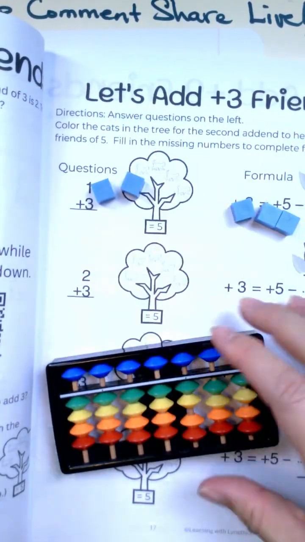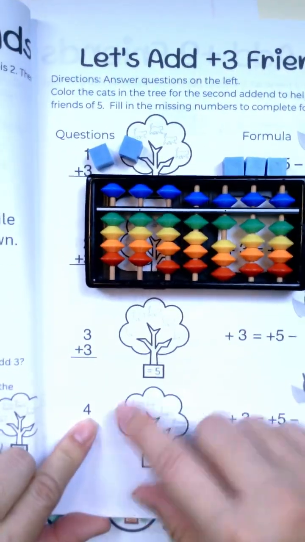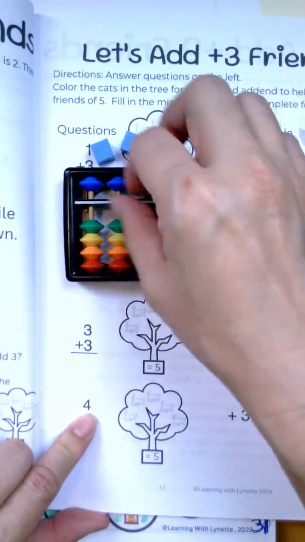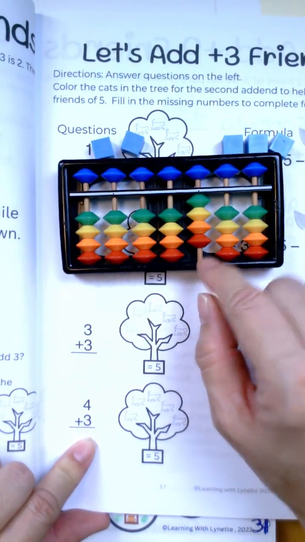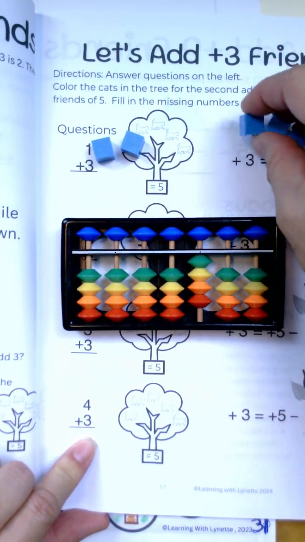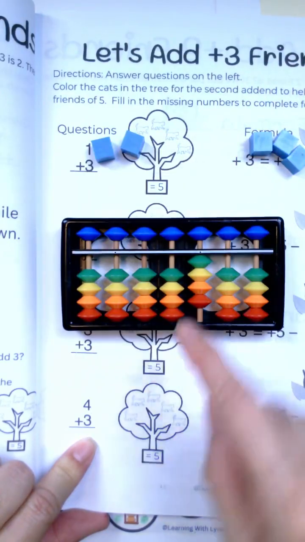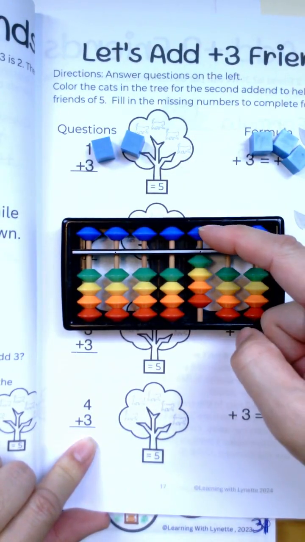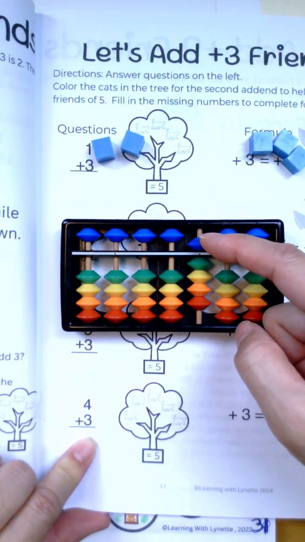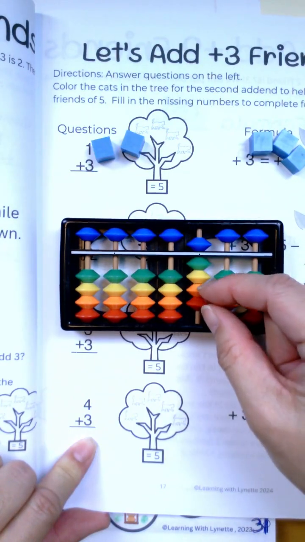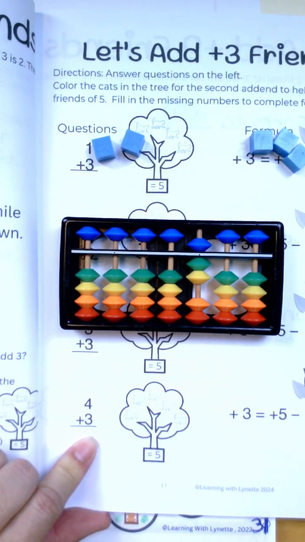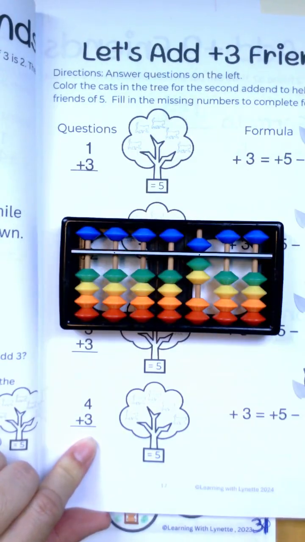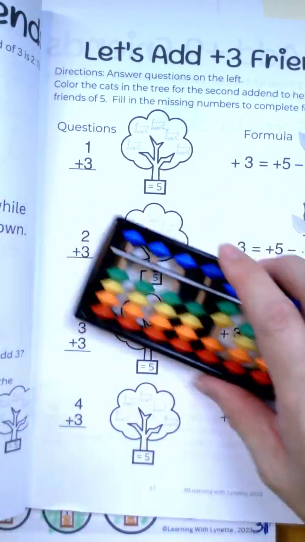So how do we do this? Let me do 4 because it's nice to have a different number. So we have 4 plus 3. Is there enough to add the 3? No. Remember, if I want to add the 3, I go to the cats in the tree, which is 5. But there's too many cats. There's 3 cats I grab, 2 cats run away. And so my answer is 7.